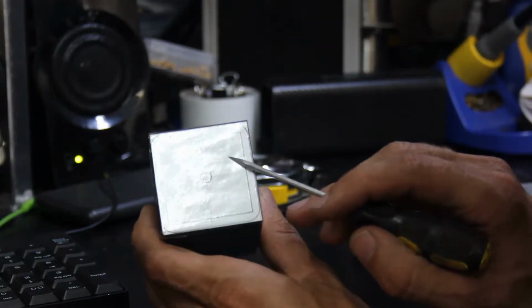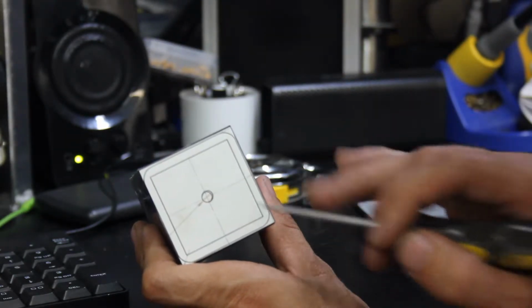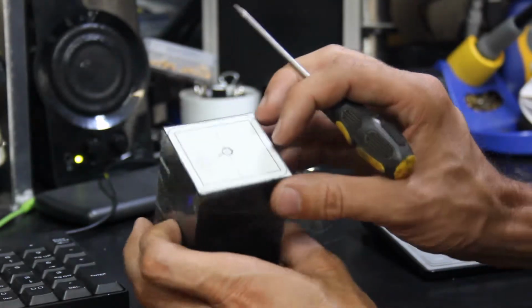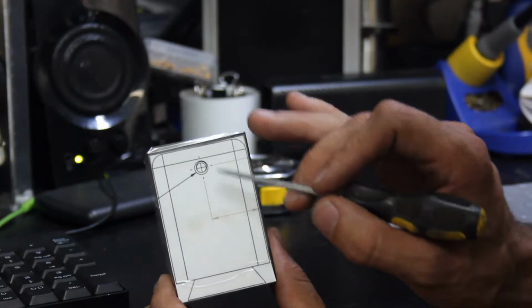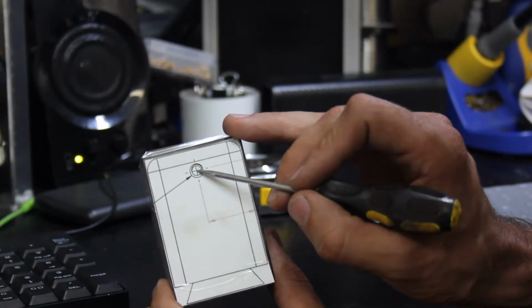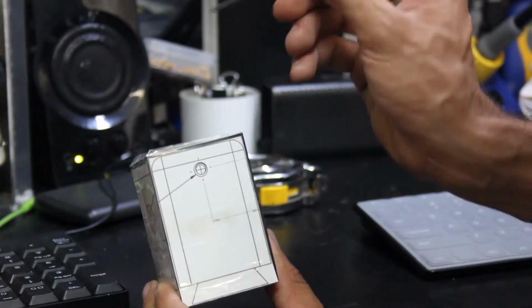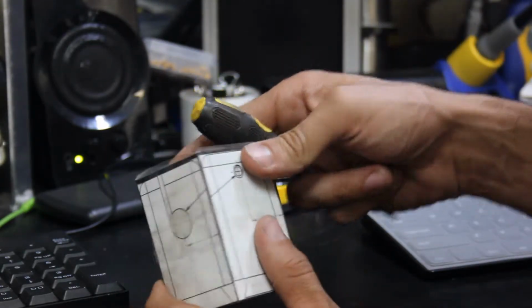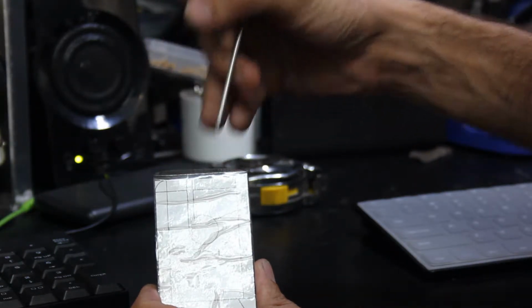On the actual bottom of the blank here, I have just the hole layout for that drill and tap, and on this side I've got the hole layout for this drill and tap, and this is actually going to be a through hole drill, and then there's only going to be a drill and tap in this section here.